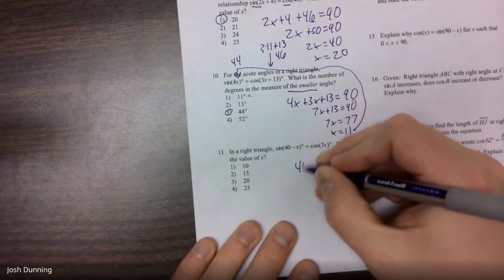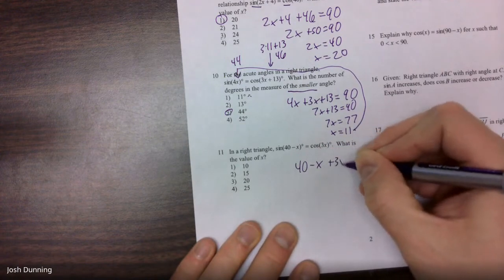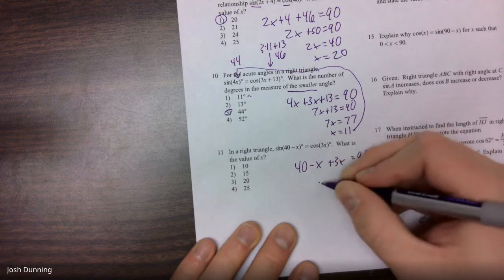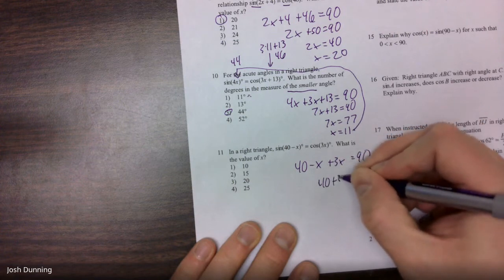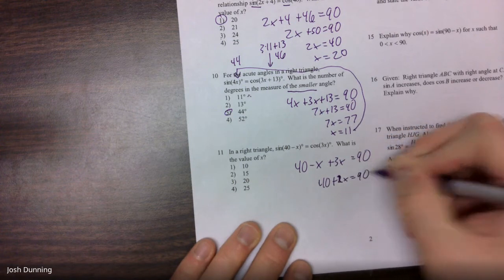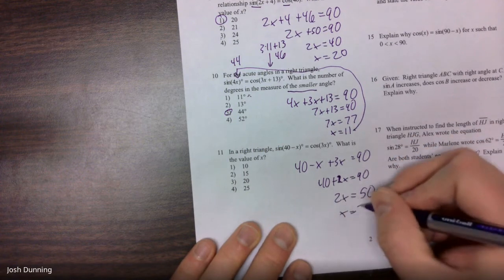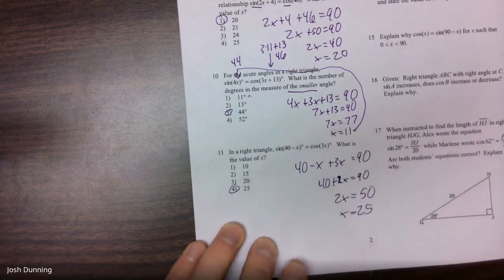11, again, these add up to 90. Negative 1 plus 3 is 2x. I'm going to minus 40. I get 50. Half of 50, 25.